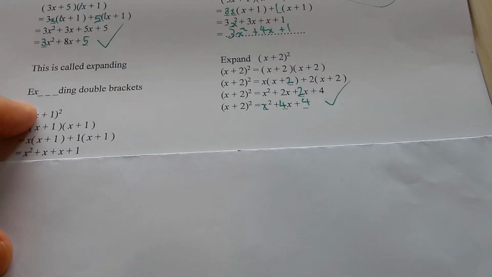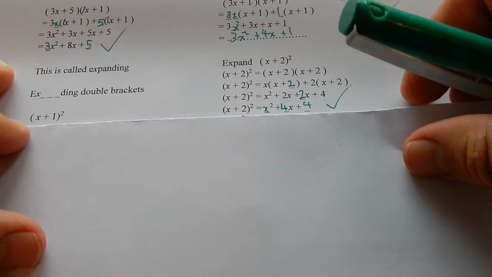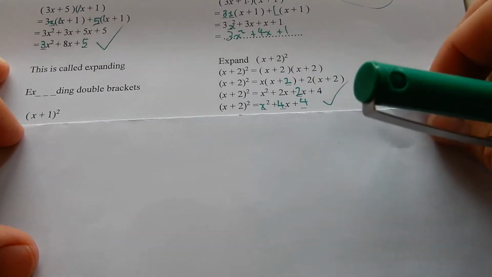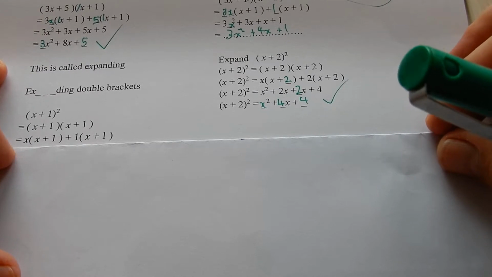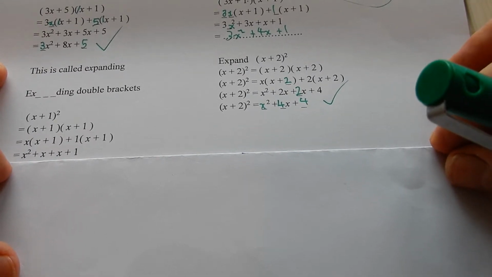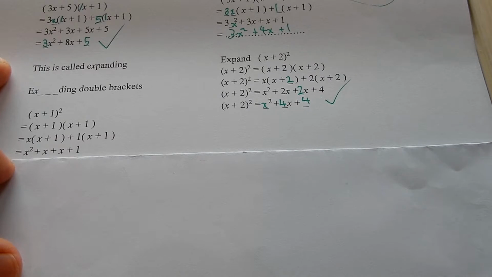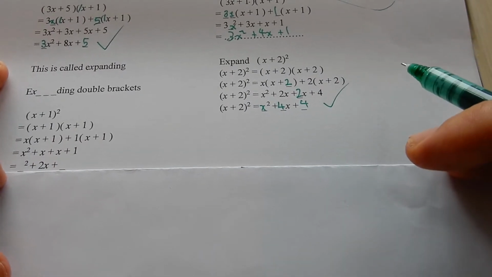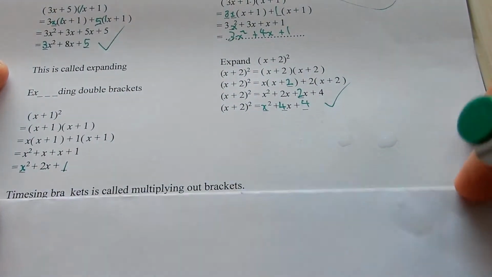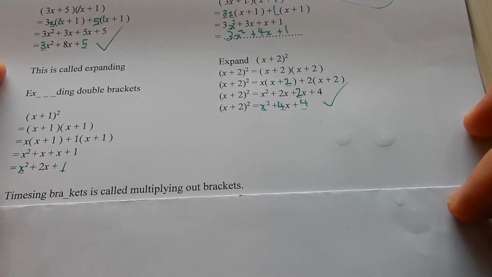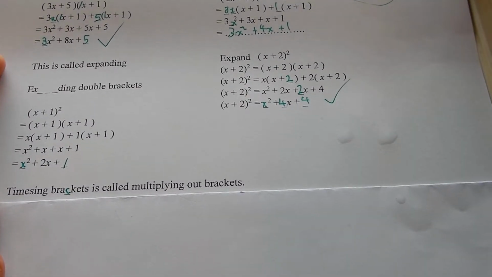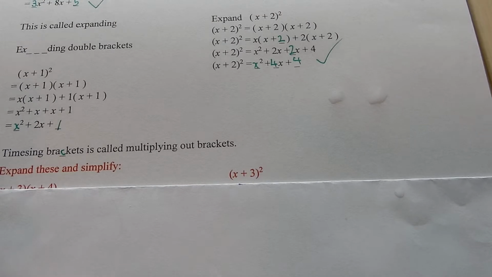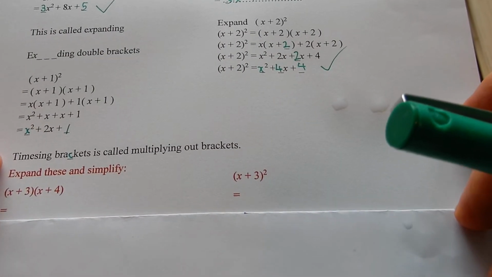Right, let's do this one. X plus 1 squared. Always write it out as x plus 1 times x plus 1. Then do x times x plus 1, 1 times x plus 1. X squared plus x plus x plus 1. X and x get together to make 2x. Keep the 1, keep the x squared. Cool. Times in brackets is called multiplying out brackets. This is all called quadratics. Expand these and simplify. There you go.